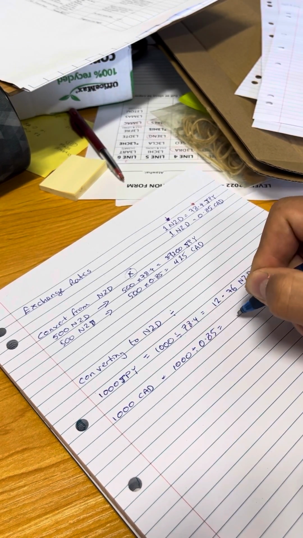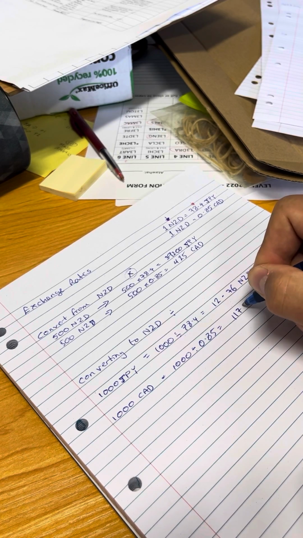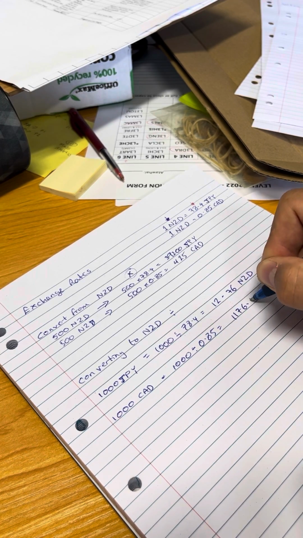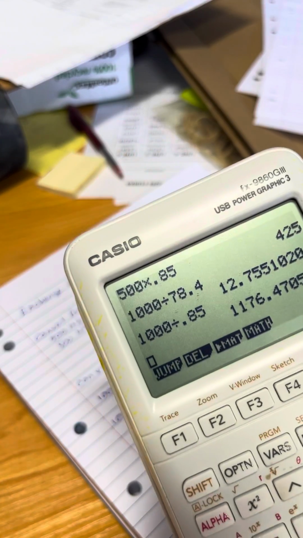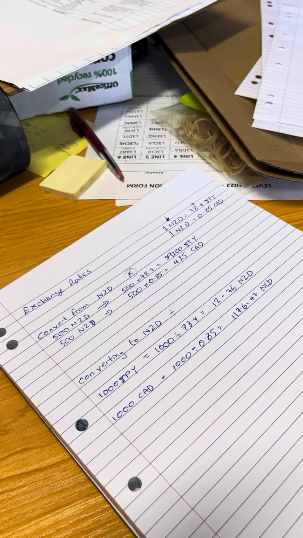And if I convert 1,000 Canadian dollars into New Zealand dollars, I'm going to divide by 0.85, and that gives me that I would have 1,176.47 New Zealand dollars. Okay? And that's how I work with my exchange rates.